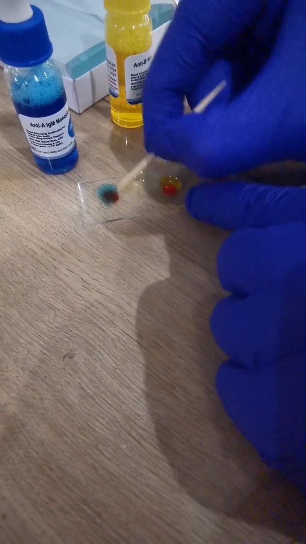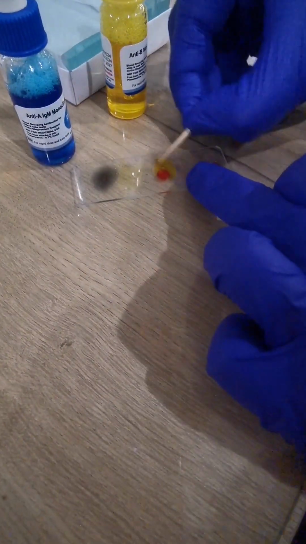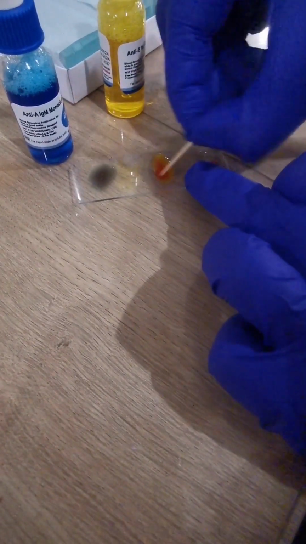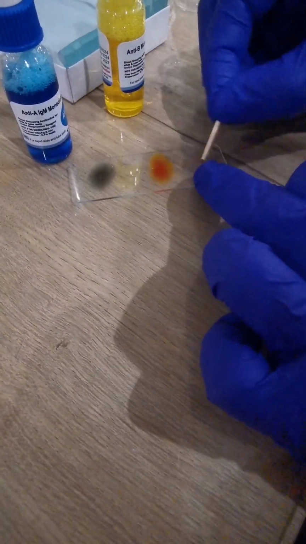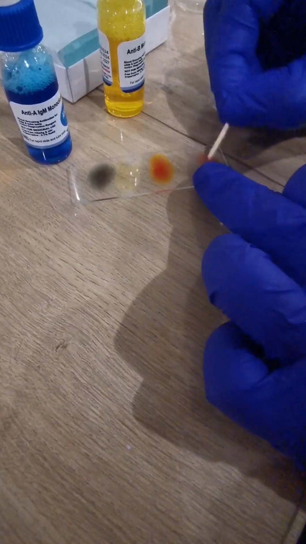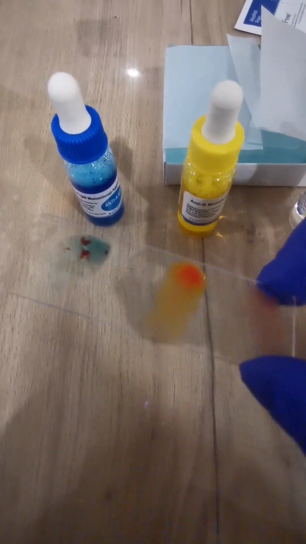Now, we will mix the blood here like that. This is the blood group A with the antibody for A. And then we'll mix that one. Also, we have my blood with the anti-B antibody. And finally, the last one is for testing if I'm a positive or negative blood group. Now I'll mix it like that.